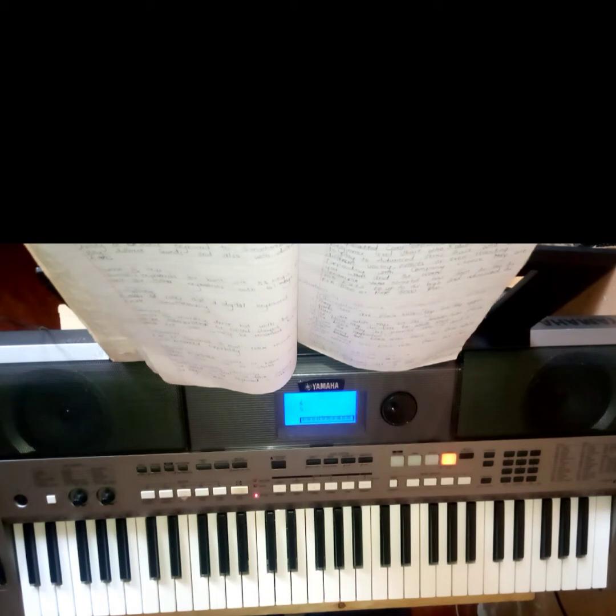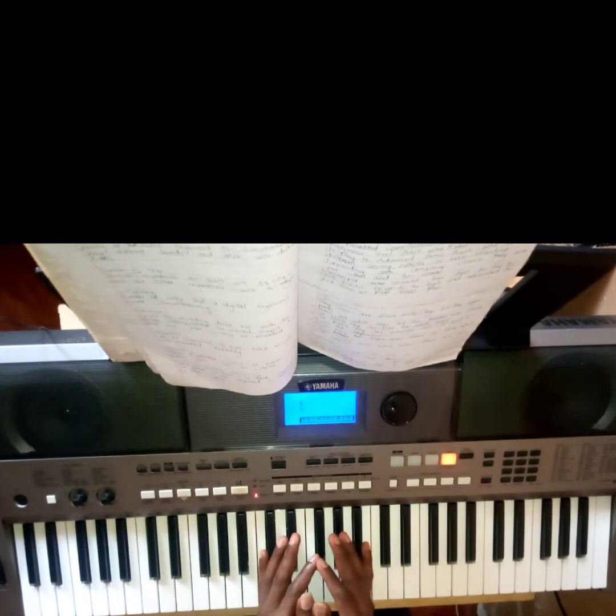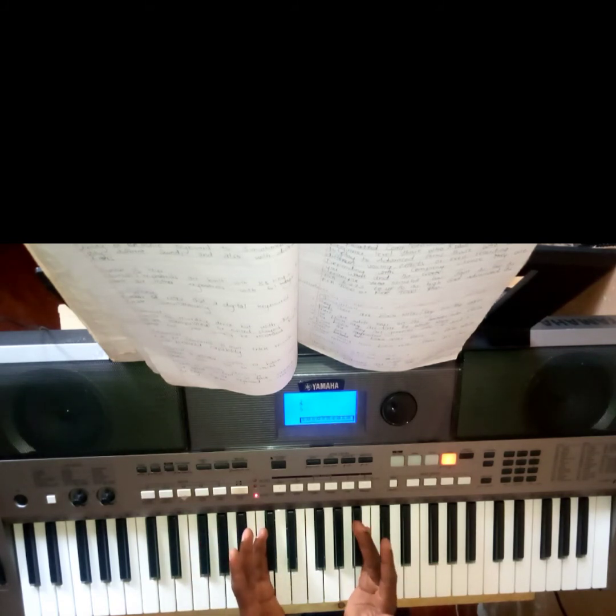So as you can see, we have two black notes, three black notes, two, three, two, three, two, three. If you only know this part, you have known the whole keyboard.